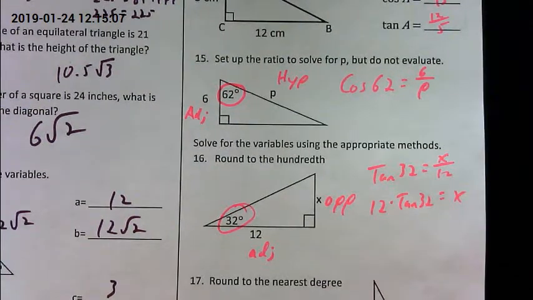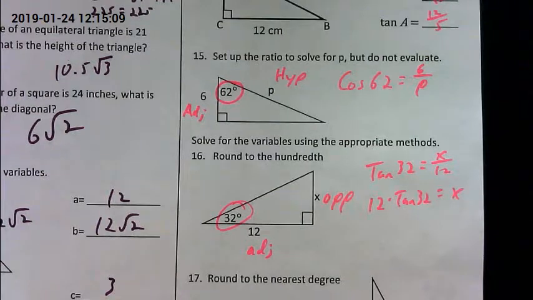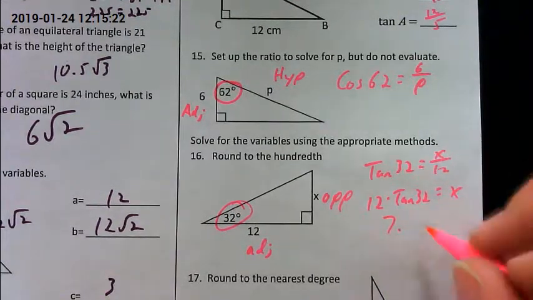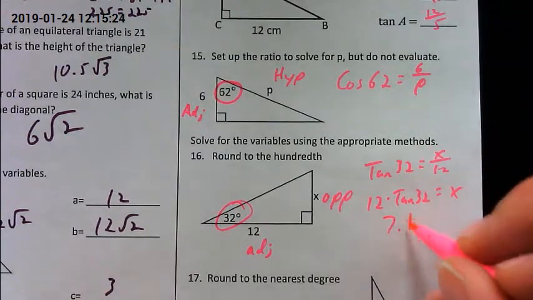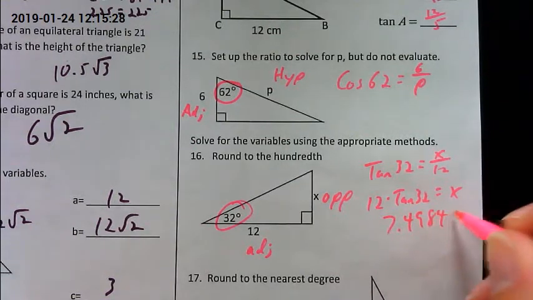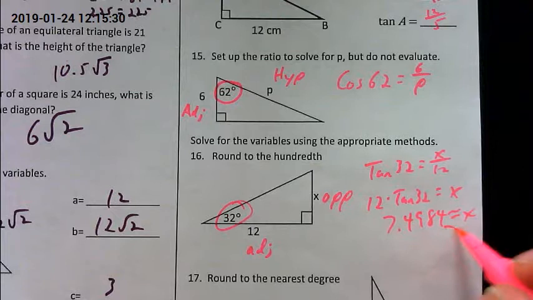We got to plug this into the calculator. So, this would be on the calculator part of the test. There's no way to do this problem without a calculator. 12 times tangent of 32 is 7.4984 and so on.